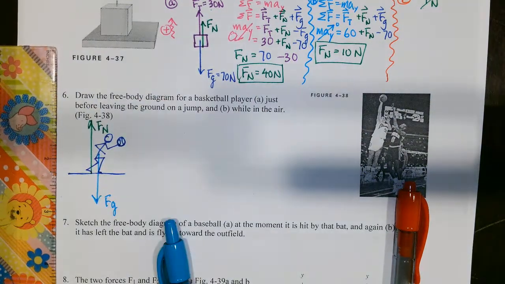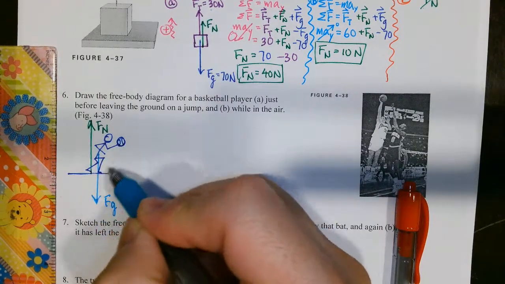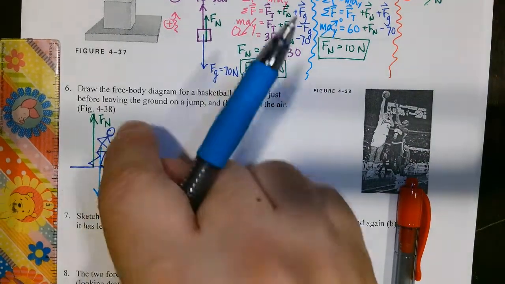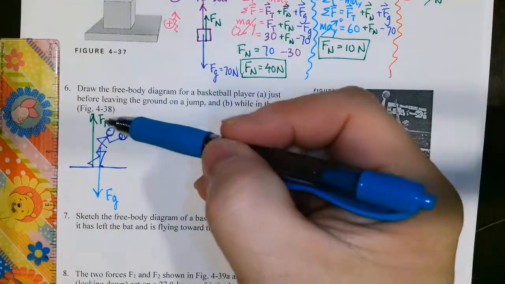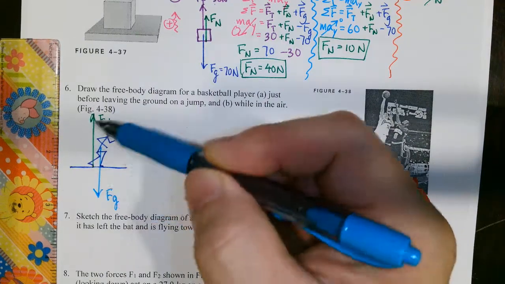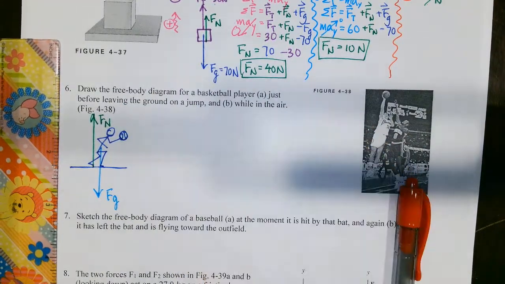Since he's not accelerating, the net force is 0, so F normal plus Fg has to equal 0. F normal positive, Fg negative, so F normal in this case is equal to Fg.